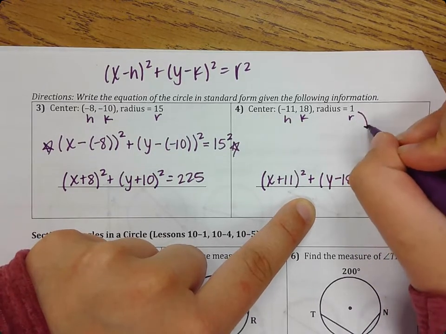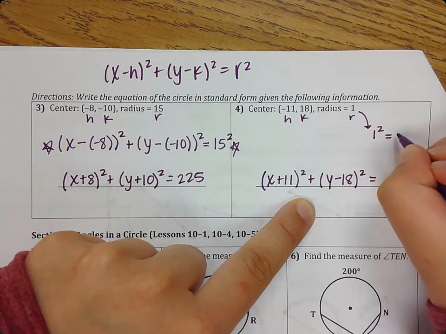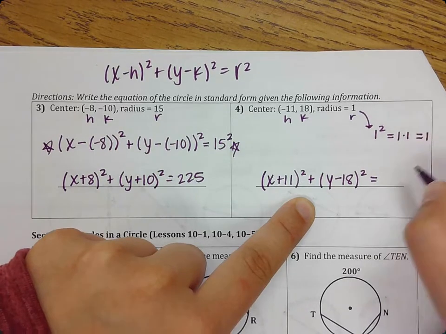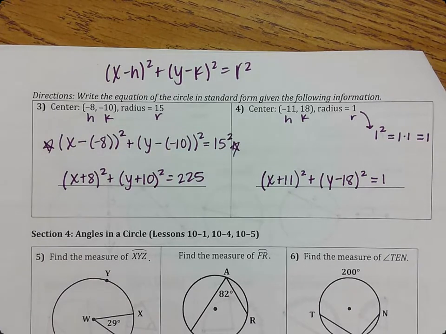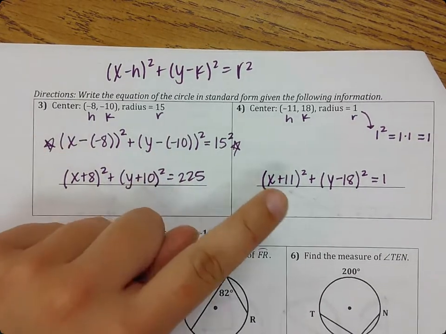And then I'm going to have y. This is a positive 18, so I'm going to subtract 18. And then the last thing I want to do is square my radius. But 1 squared is just 1 times 1, which is equal to 1. So that's kind of funny, but that's my final answer. So write out this step if you want to, but remember you don't have to.